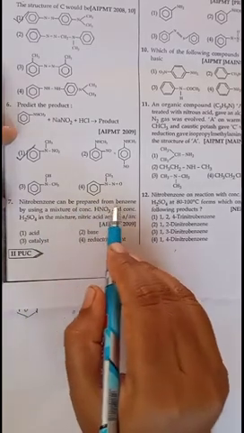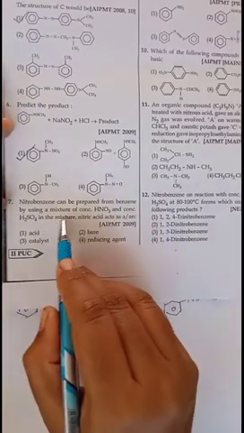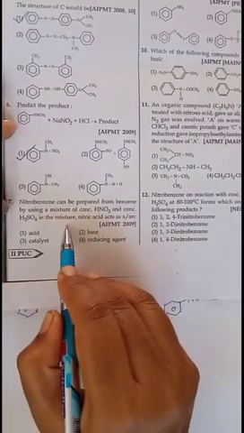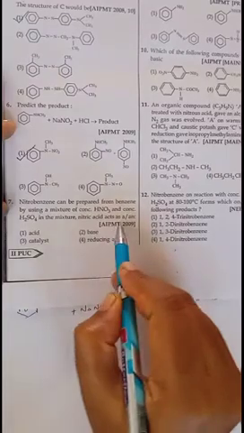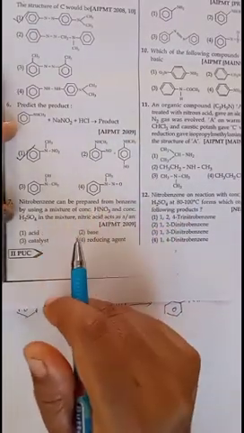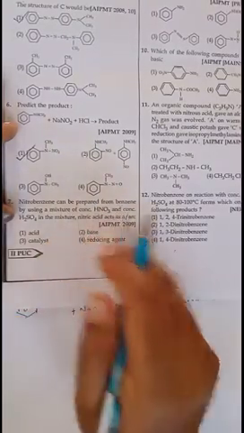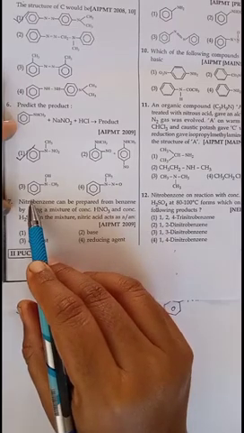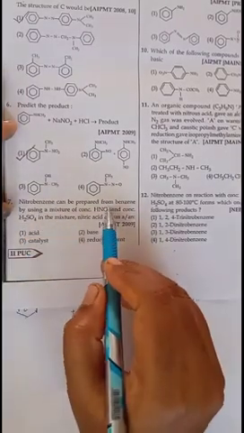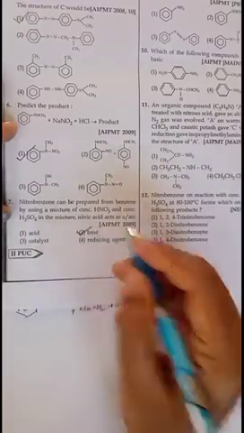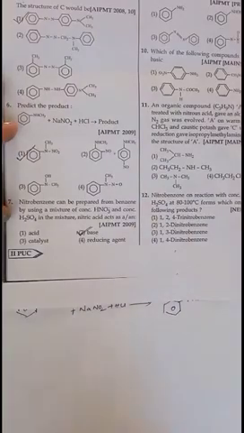Nitrobenzene can be prepared from benzene by using a mixture of concentrated HNO3 and concentrated H2SO4. In this mixture, nitric acid acts as which one? H2SO4 and HNO3 together make the nitration mixture, we can call it. Whenever benzene undergoes reaction with the nitration mixture, it can give nitrobenzene. So in this mixture, HNO3 can act as which one? It always acts as a base. Remember, in this case it always acts as a base. Are you clear? Now we'll see the next bit.